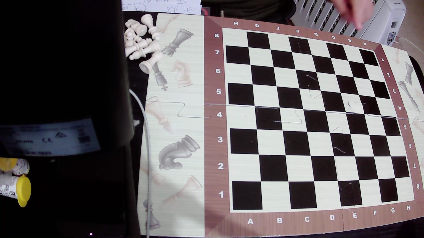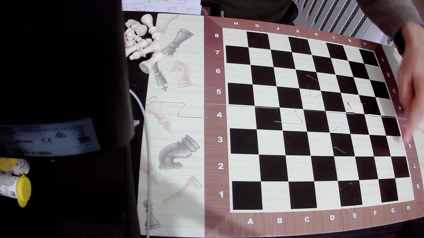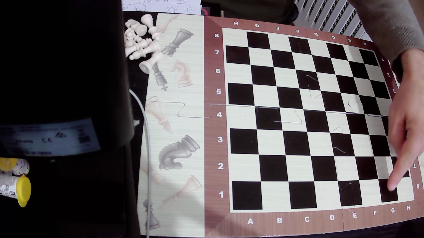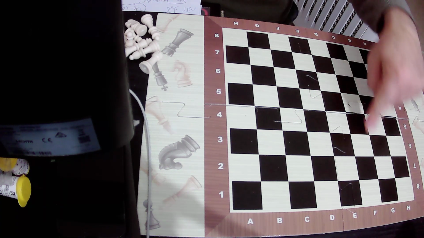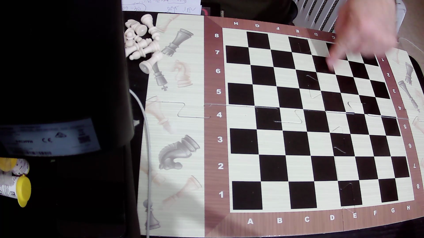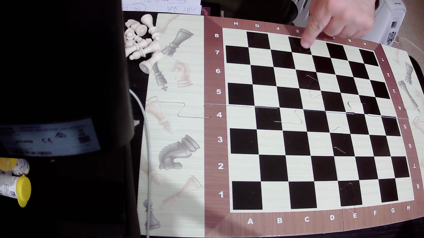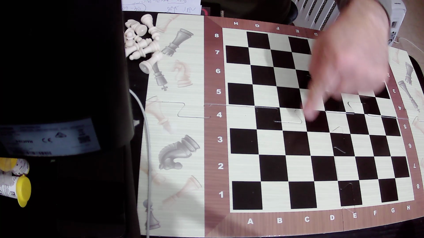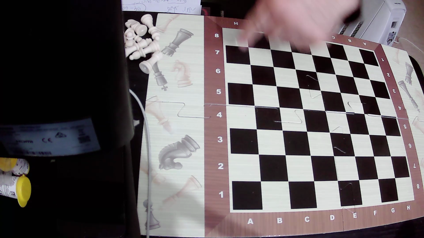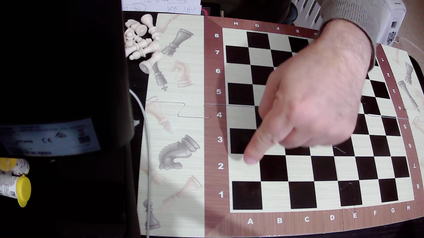Column A, column B, column C, column D, column E, column F, column G, and column H.